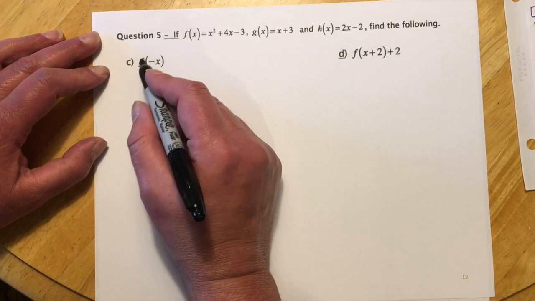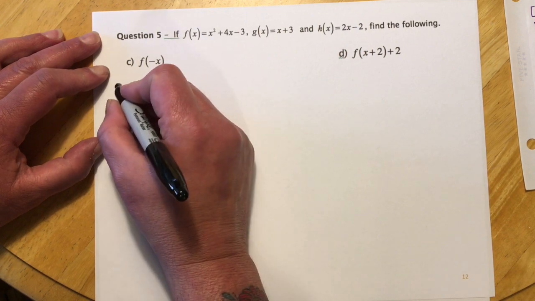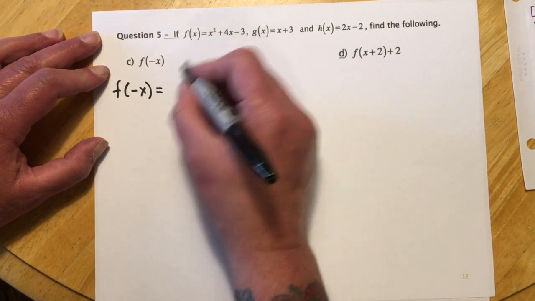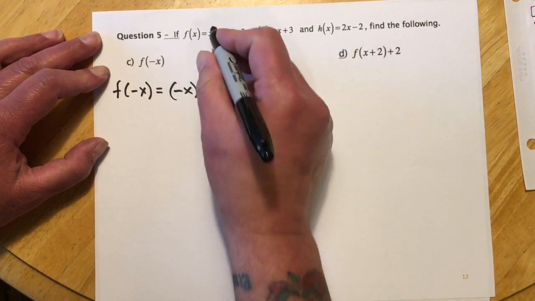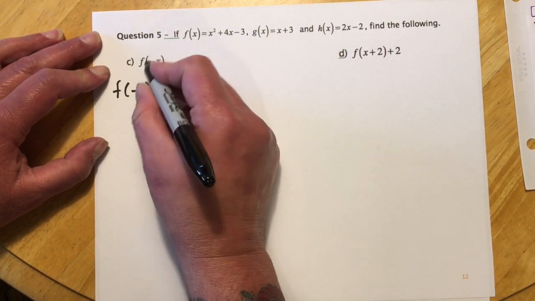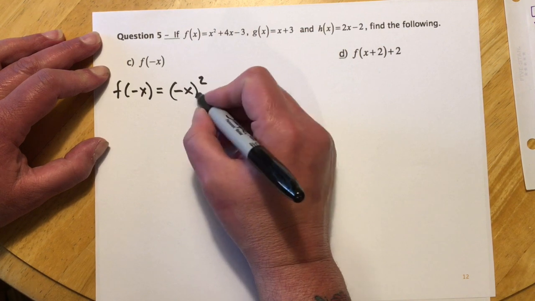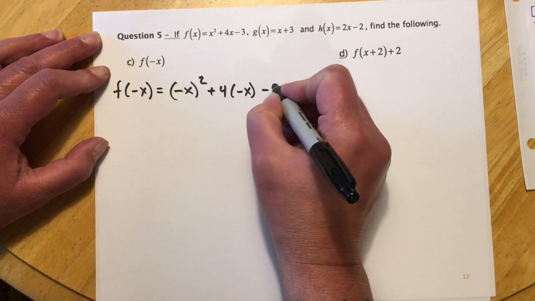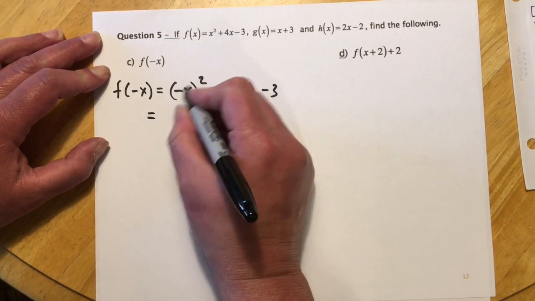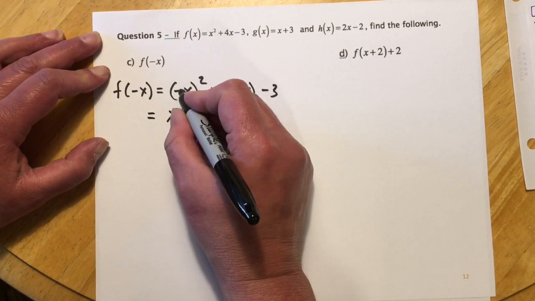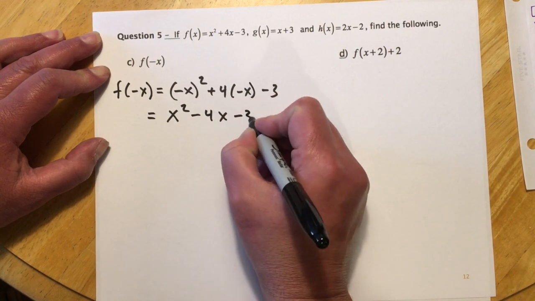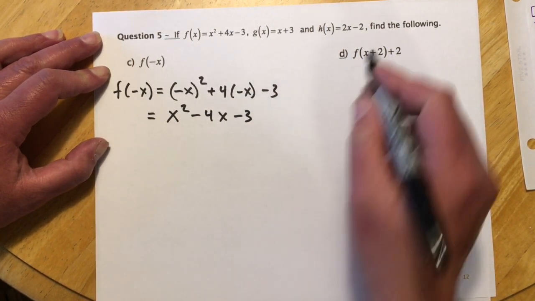So f of negative x seems like kind of a funny thing to find, but actually you do end up doing that. So plugging negative x in for x, because whatever's in there is just the new x. So plus 4 times negative x minus 3. So this one would be positive because negative squared. That one flips to negative and minus 3.